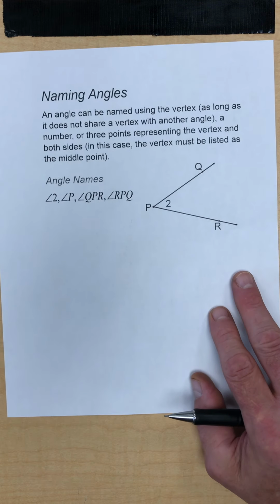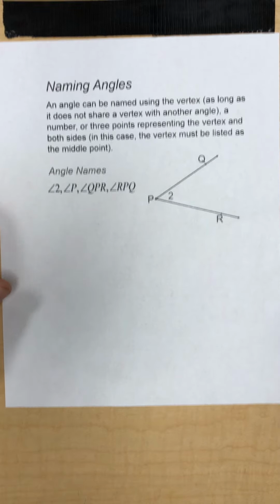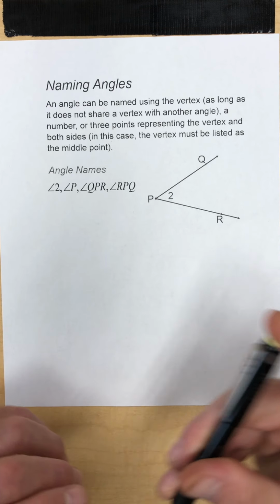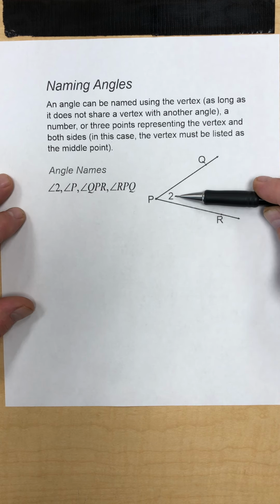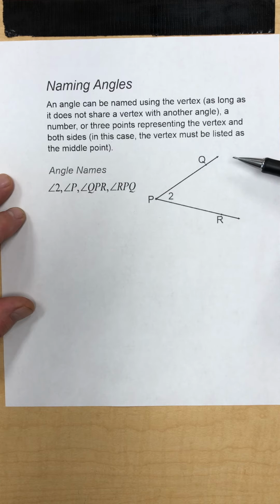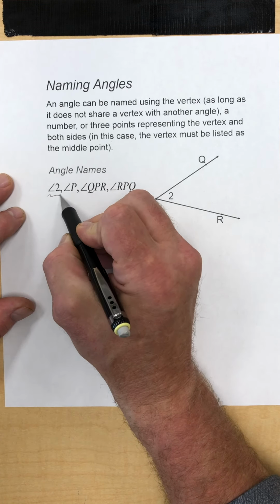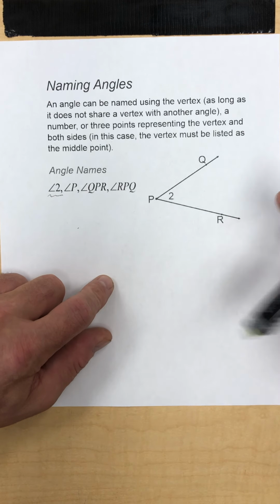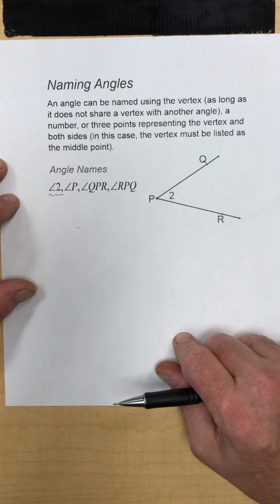Naming angles depends on what information you're given. In some diagrams, they just stick a little number in the interior, and they snug it up close to the vertex. If they allow you to do this, we can just call it angle 2. We know that it is the angle with the 2 in the interior, snugged up against the vertex.